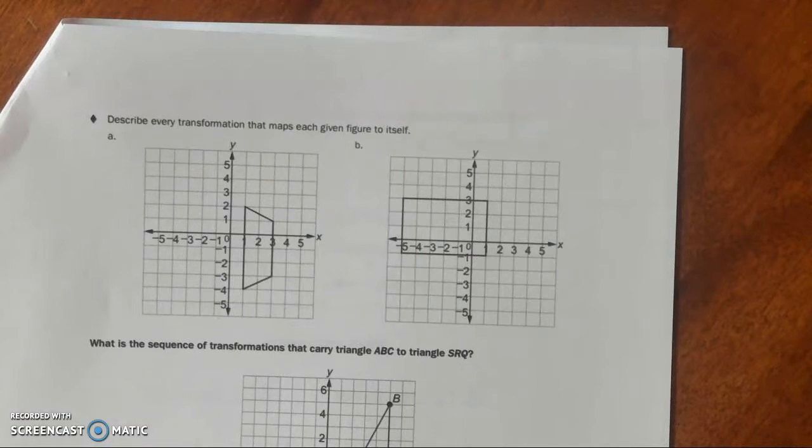Well, big yikes. I forgot about this last page, so let's quickly go over these last couple of problems. Looking at the top of this last page, it says describe every transformation that maps each given figure to itself. So when thinking about questions like this, it's important to think about the lines of symmetry for the object.